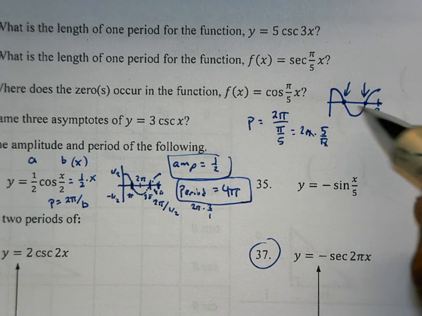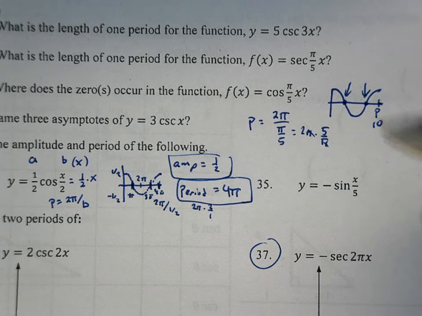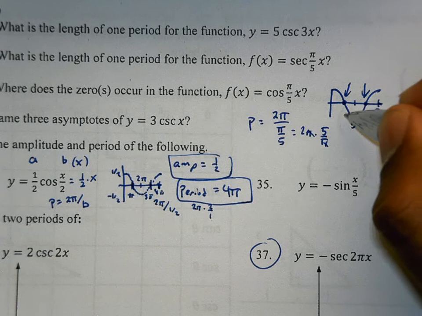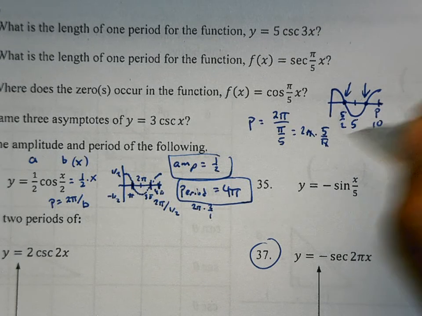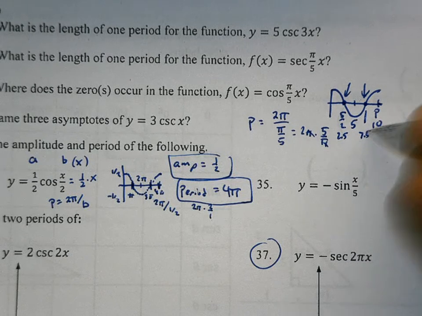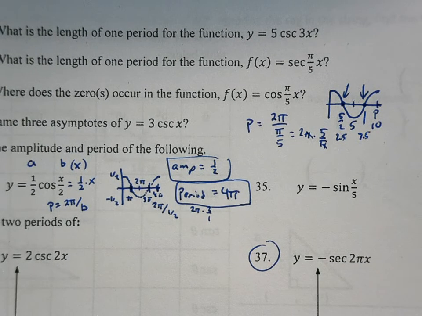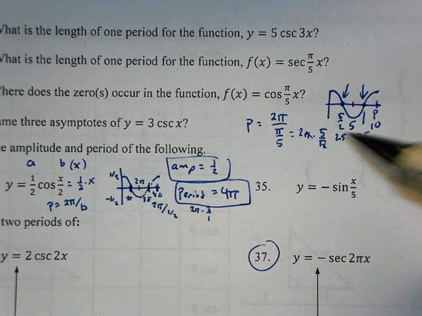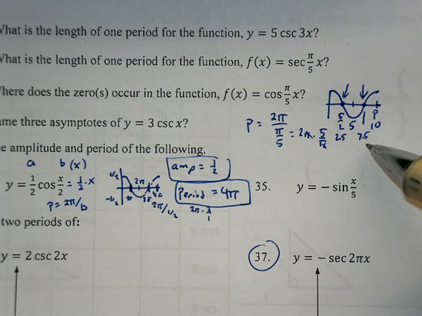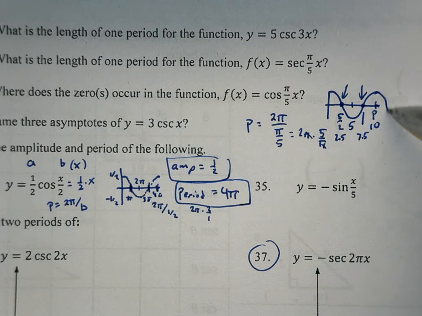And if I want to know where the zeros are, half of this is 5. And then half of that, I can write it as a fraction, or I can write it as a decimal, doesn't matter. So I already know that in the first period, the zeros are going to occur at 2.5 radians, at 7.5 radians, and then it just continues.